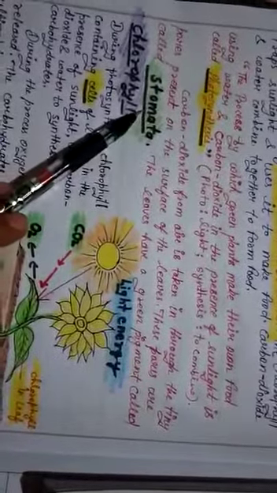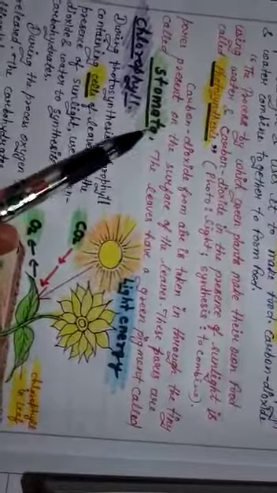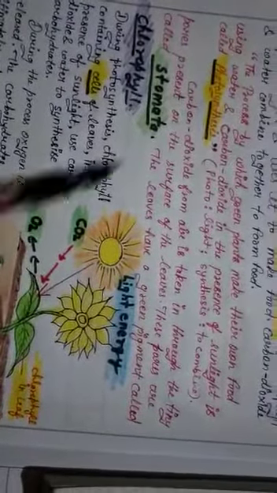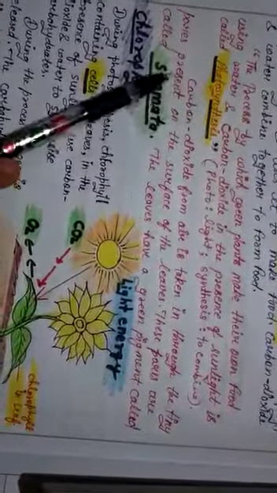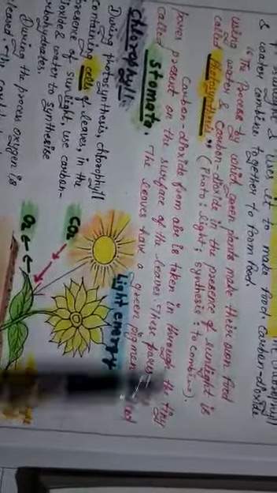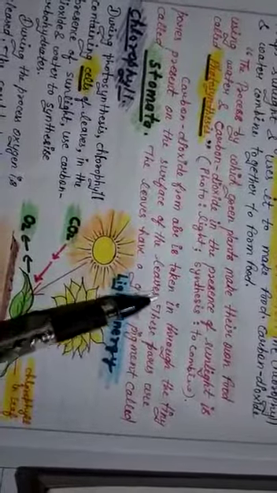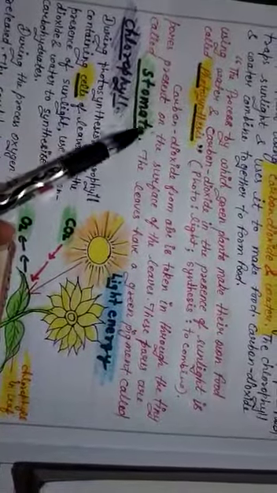Here the term stomata is defined. The stomata are the tiny pores which are found on the upper part of the leaf. So let's study about the stomata. Carbon dioxide from air is taken in through the tiny pores present on the surface of the leaves. These pores are called stomata.